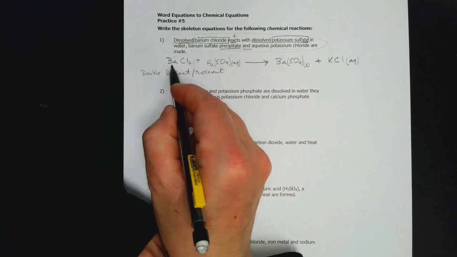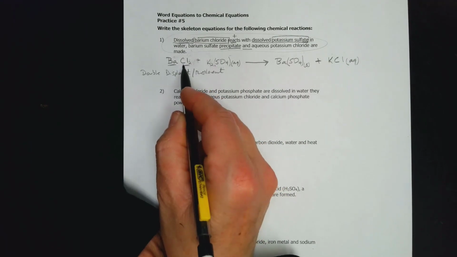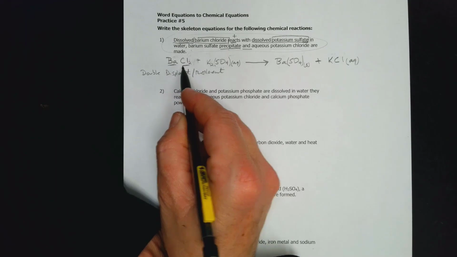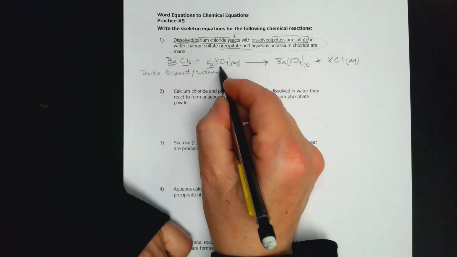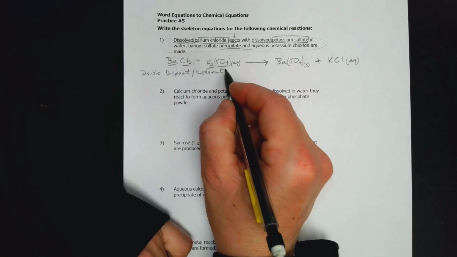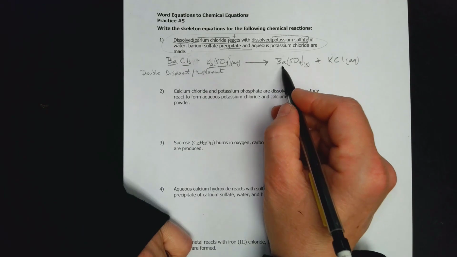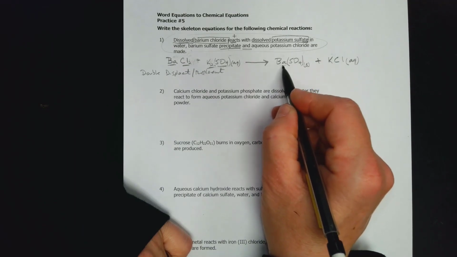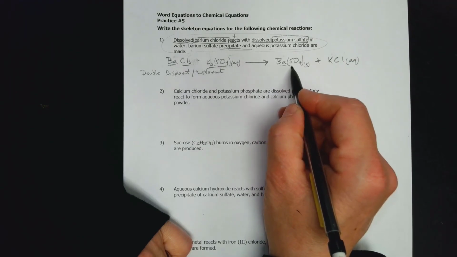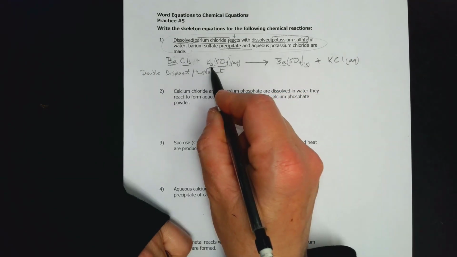What I have is barium bonded with chlorine in this part of the equation, and then potassium bonded with sulfate in this part of the equation. When I have the reaction, what's happened is that the barium has switched places with the potassium, and now it's bonded with sulfate over here, so that's one displacement. The barium has displaced the potassium.